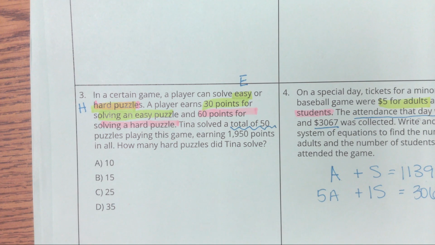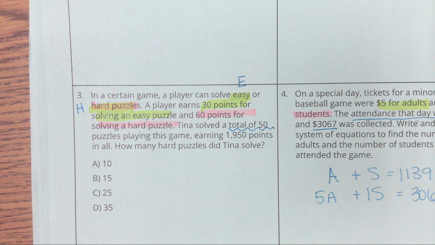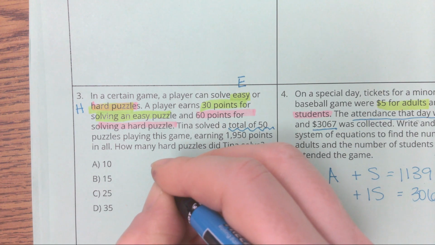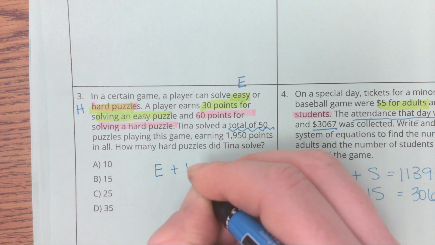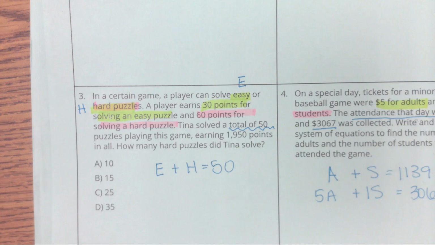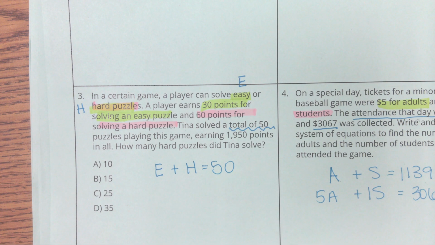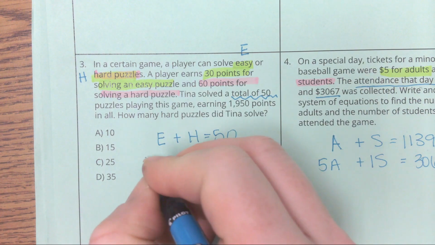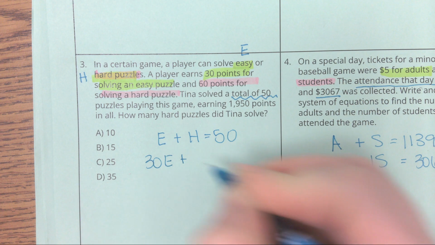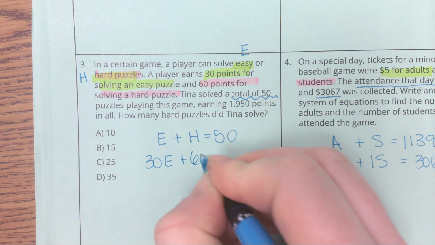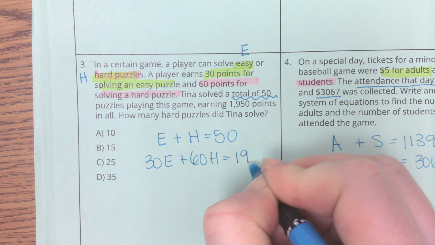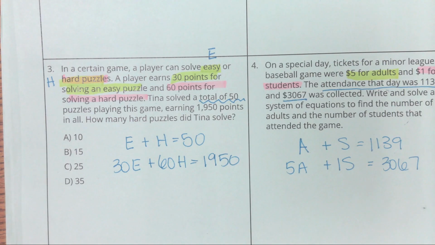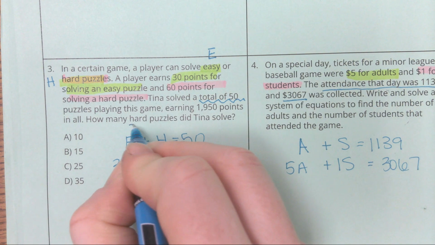Okay, what's my first equation? Yeah, H plus E or E plus H equals 50. 50 is the total puzzles. Now let's make an equation for the total points. 30E plus 60H equals 1950. The question, now this one we are going to solve, okay? The question is, how many hard puzzles did Tina solve?